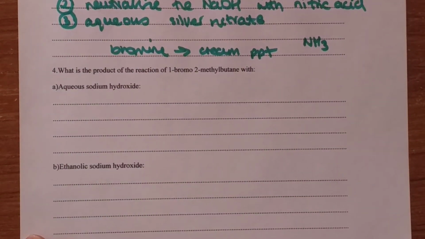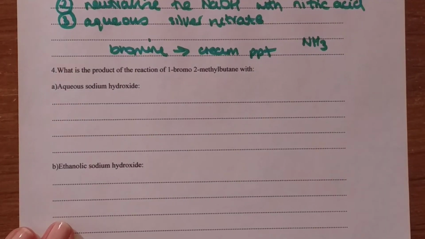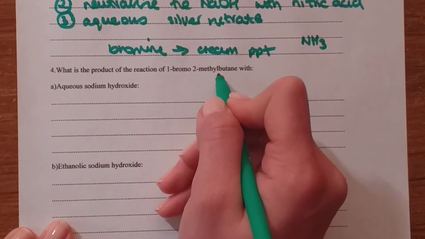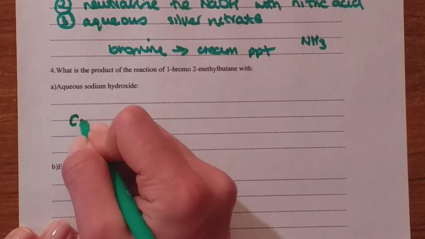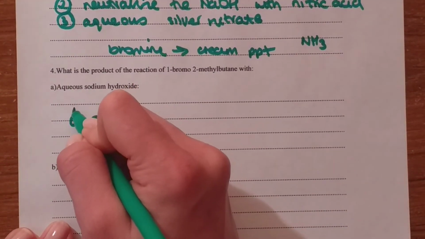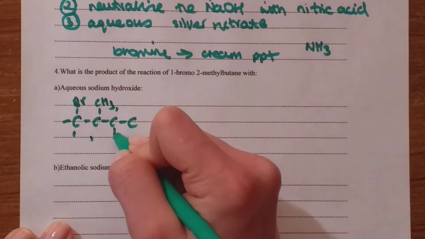Next question says, what is the product of the reaction of 1-bromo-2-methylbutane with aqueous sodium hydroxide? So this is the reaction we had at the beginning of this page. So we have our 1-bromo-2-methylbutane. So butane, we have 4 carbons, 1 bromo, 2 methyl, and the rest of them are hydrogens.